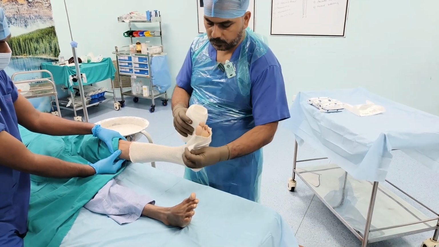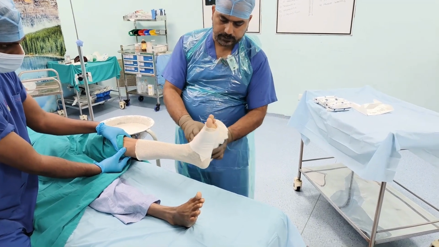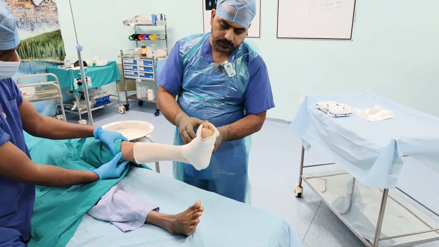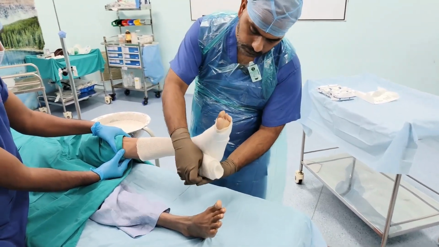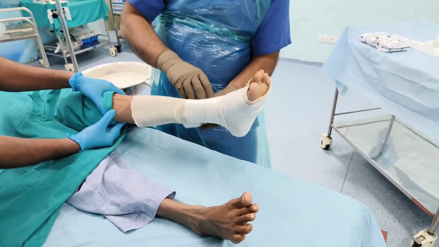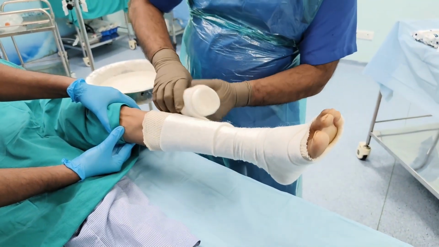The next step is to apply the cast padding. You start at the foot and then proceed proximally. A simple trick is that whenever you are wrapping, you have to cover the upper 2/3 of the previous wrap, and that is how you proceed.